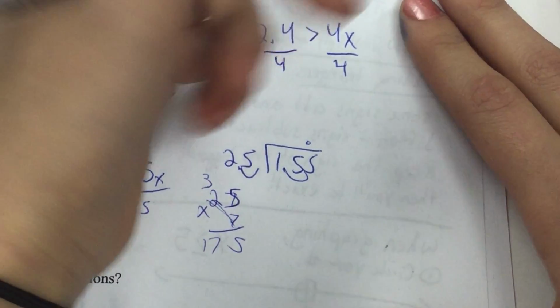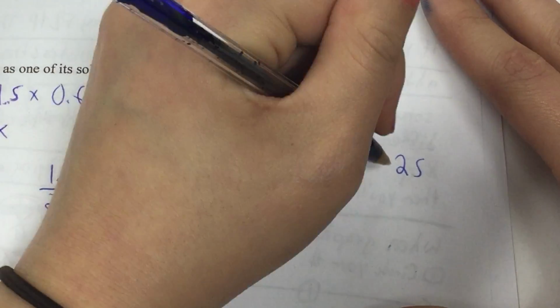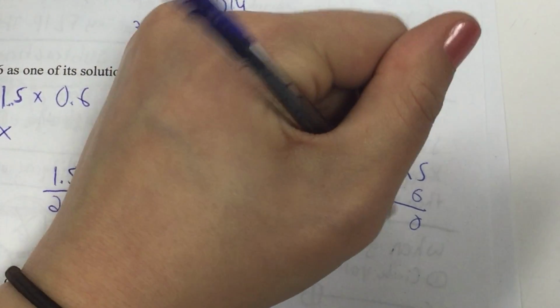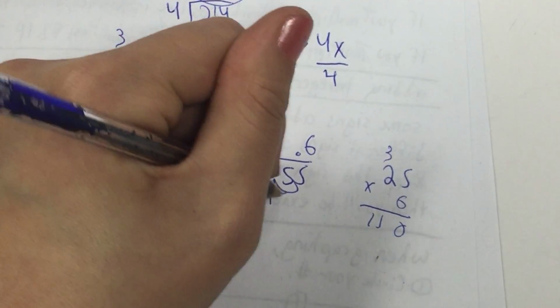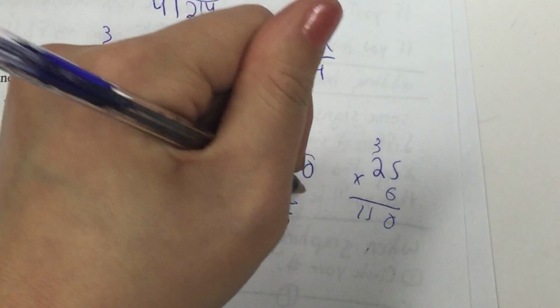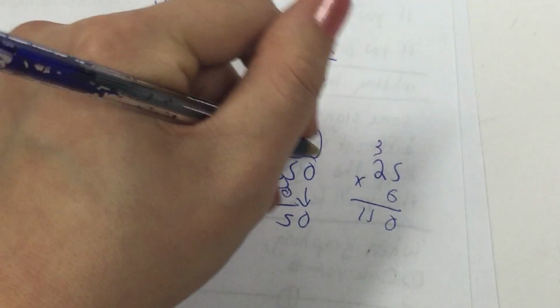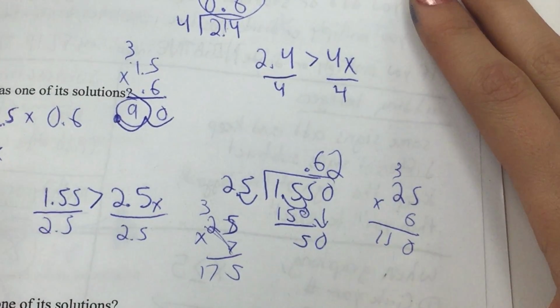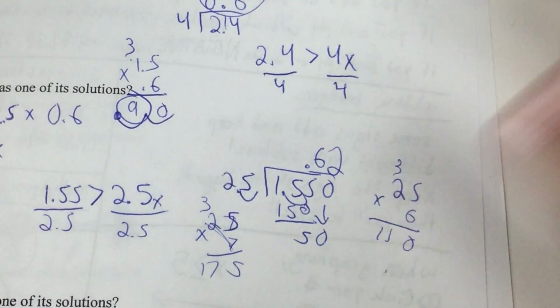Nope, 7's too big. Let me try 6. Okay, so apparently it's 62/100. And so you got 62/100 is greater than x.